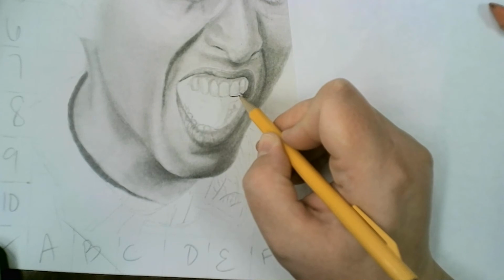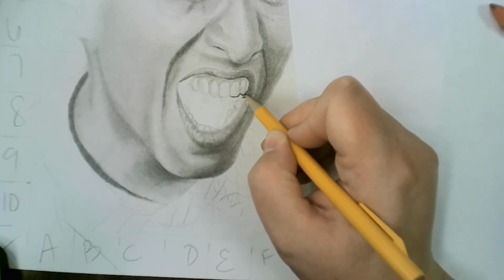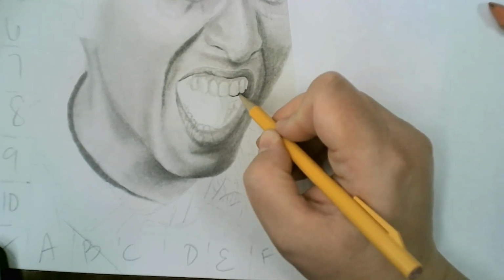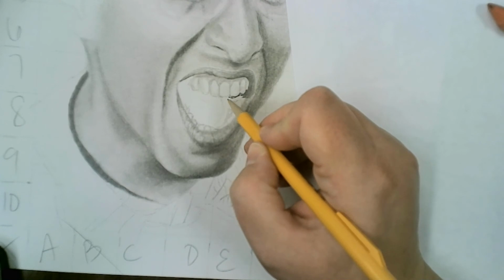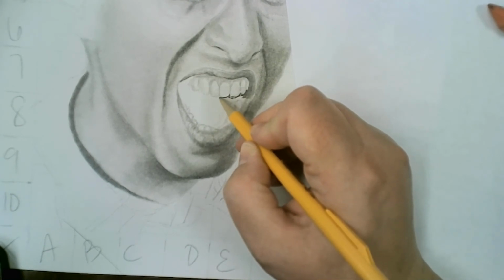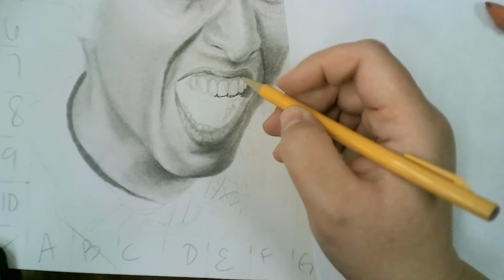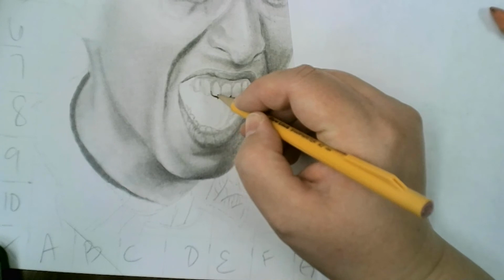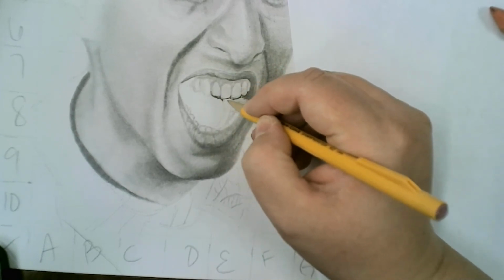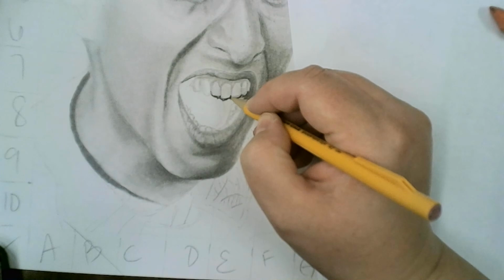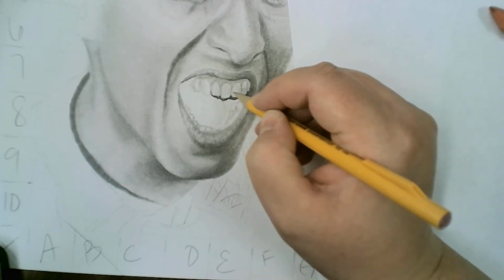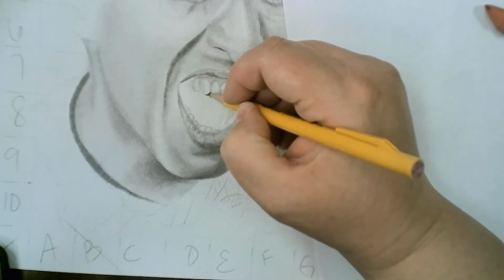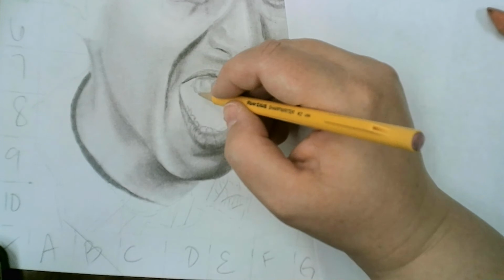Are they curved at the bottoms? Try to get it as perfect as you can along the teeth because you're not going to go back and blend along the edge. Those kind of fade out.